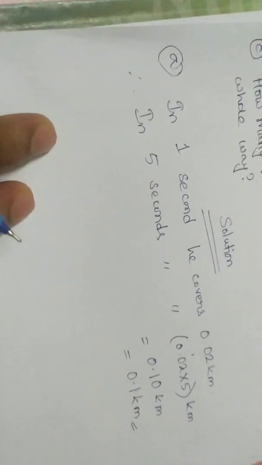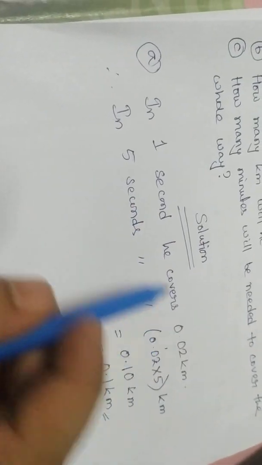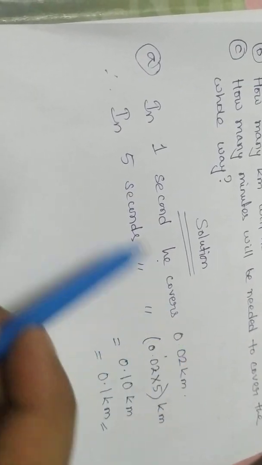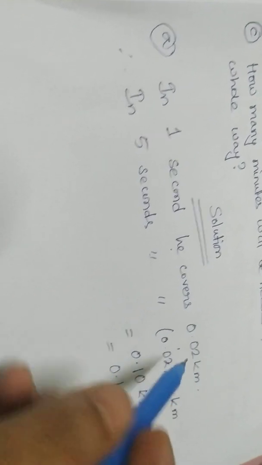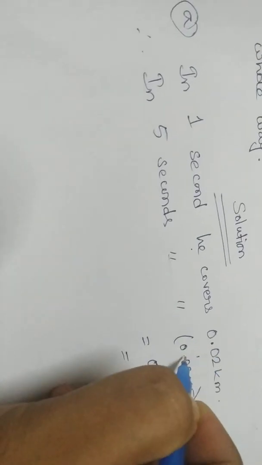Okay, so this is part A. Very easy. You just multiply. In 1 second he covers 0.02 kilometers, so in 5 seconds he will cover 0.02 into 5. Okay, I'm just pointing this out.